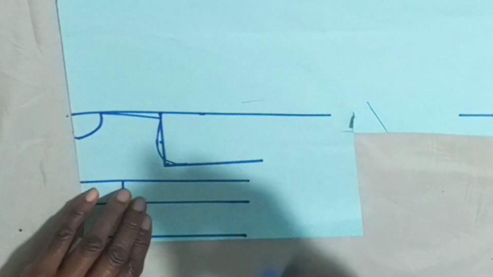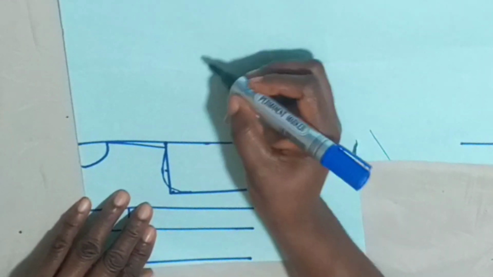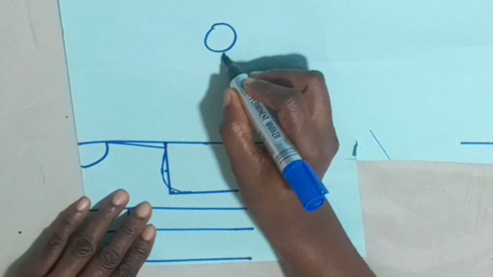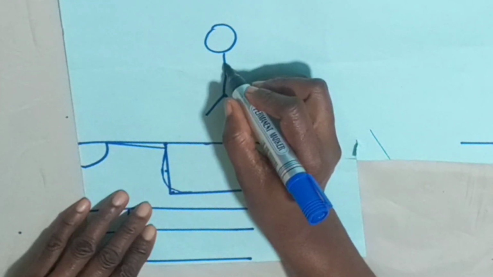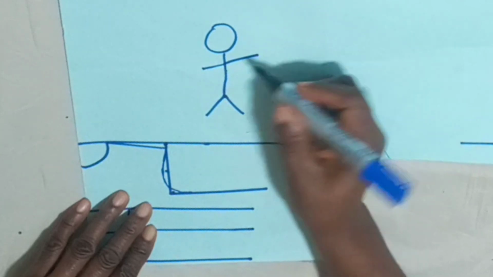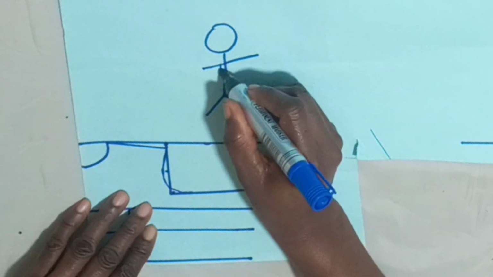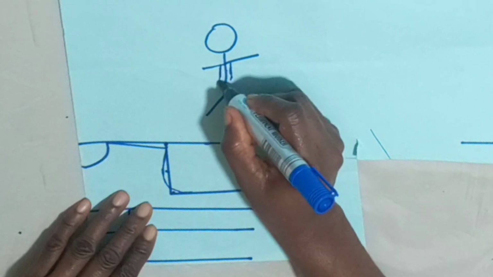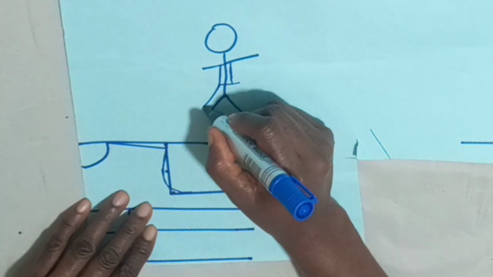Okay, so now let's do something real quickly. This is my client standing right here now with two legs and two hands, right? This is the shoulder. Let me do something like this.